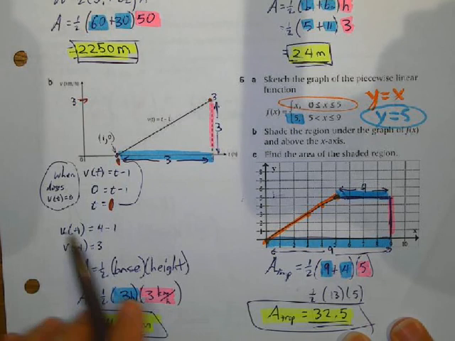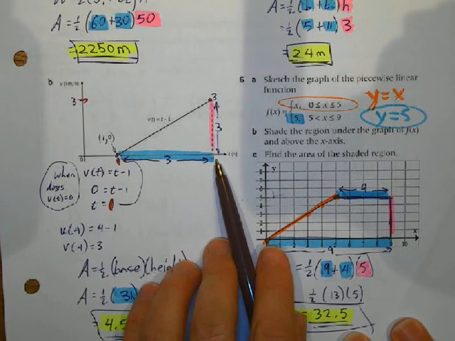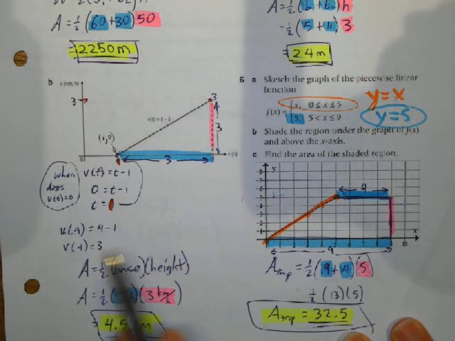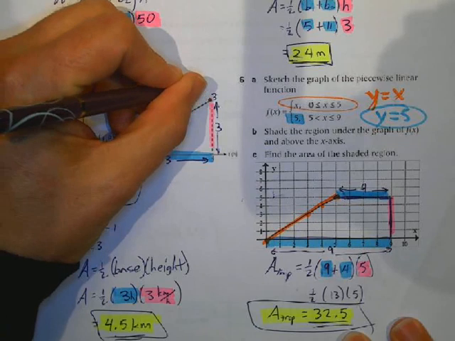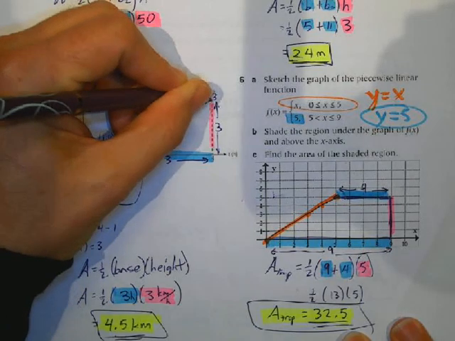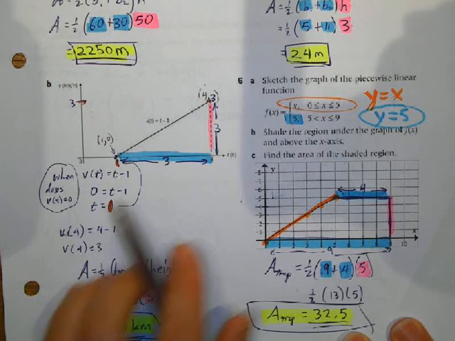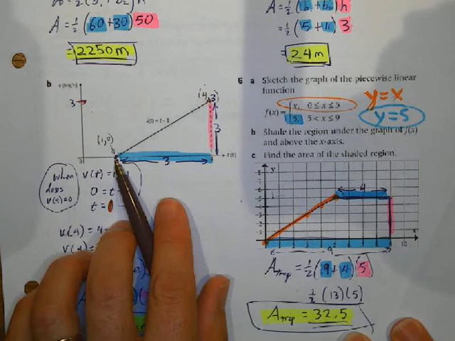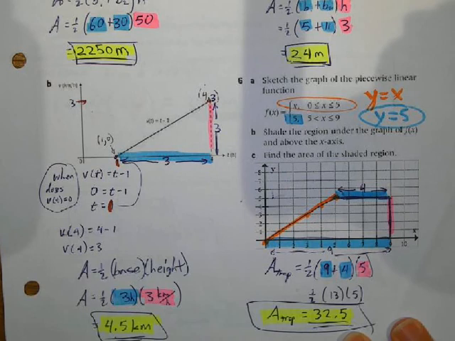Now, over here, if t is 4, then I plug it into the equation. 4 minus 1, I get 3. So this height here is going to be 3, because this coordinate here is (4, 3). So the height from here to here is 3. The distance from here to there is 4. But if this is 1, then from here to there has to be 3 if that's 1.